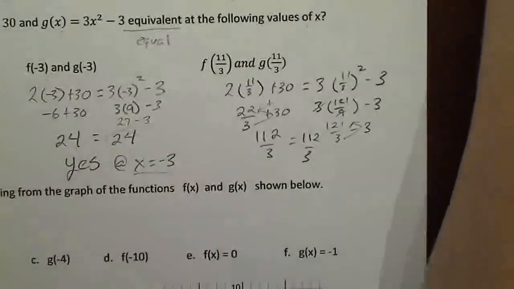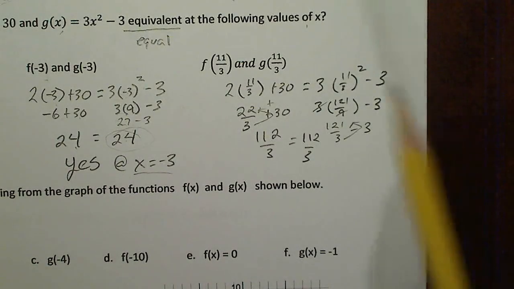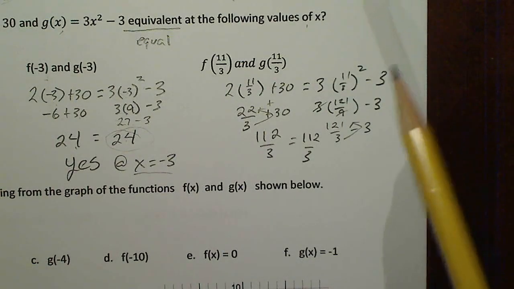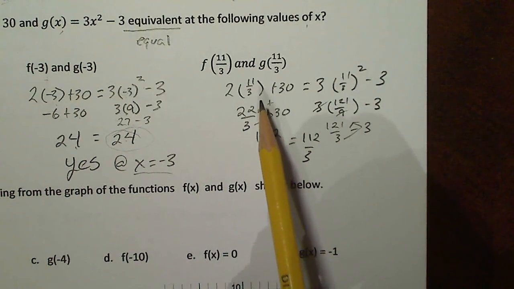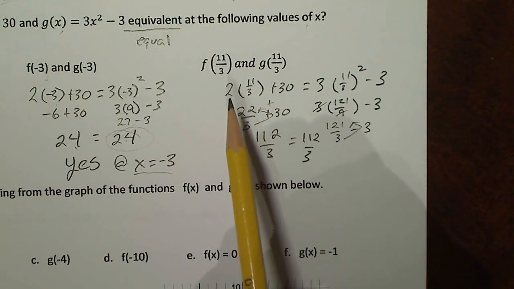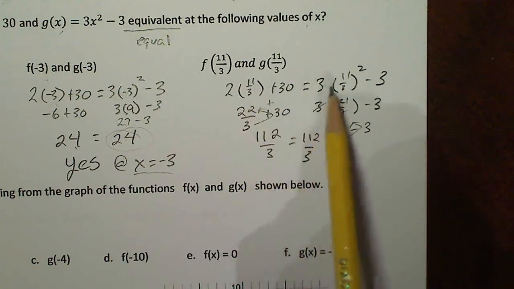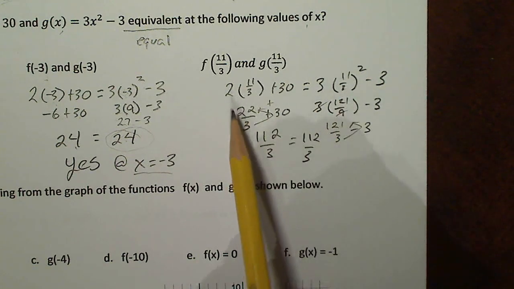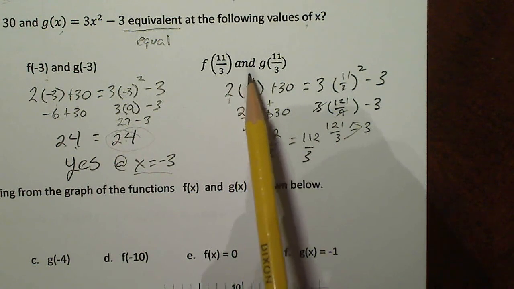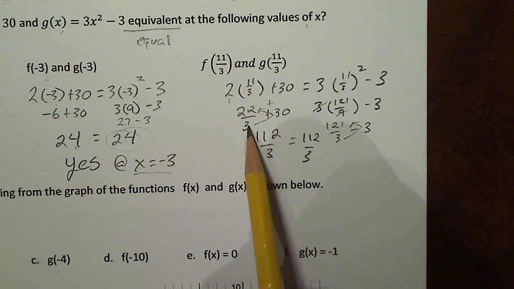I did mine by hand again, just to show you some tricks. I really want you to eventually not have to worry about a calculator, but if not, it's there for you. Okay. So again, I substituted in 11 over 3. Whenever you multiply, this is 2 over 1. So I essentially just did 2 times 11 to get 22 over 3.